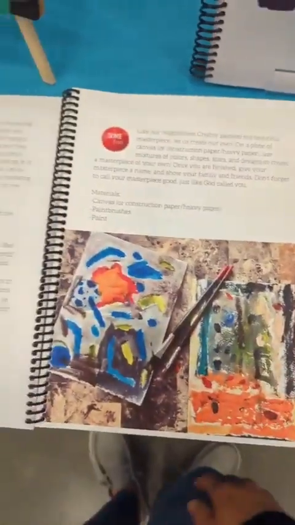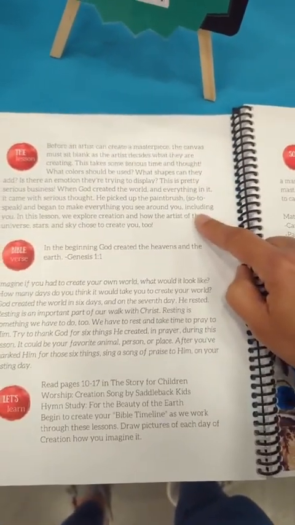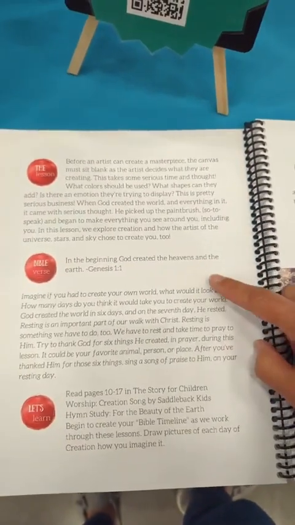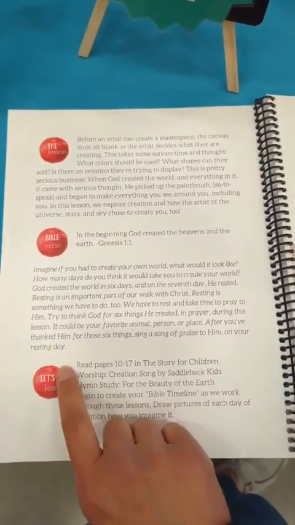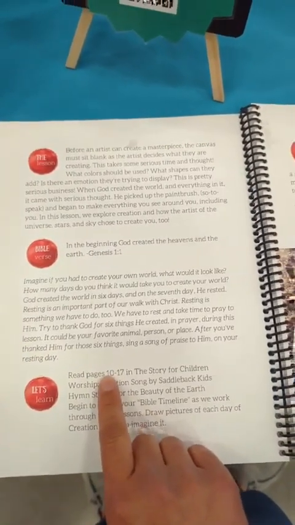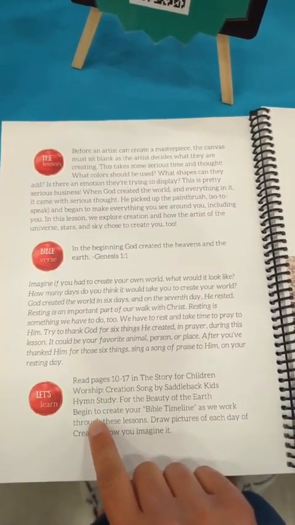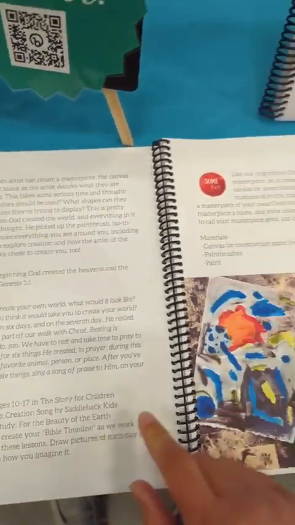So let's flip through the first lesson. Just like all our other Rabbit Trails, we're going to have what the lesson is about. We're going to have a Bible verse for copy work. We're going to have the blurb to how that's tying into the lesson. And then what's a little bit different is we have this Let's Learn. It's going to tell you what pages to read out of that Storybook Bible. It's going to have a worship song, a hymn study, and a Bible timeline that they can go through as they are going through the curriculum.